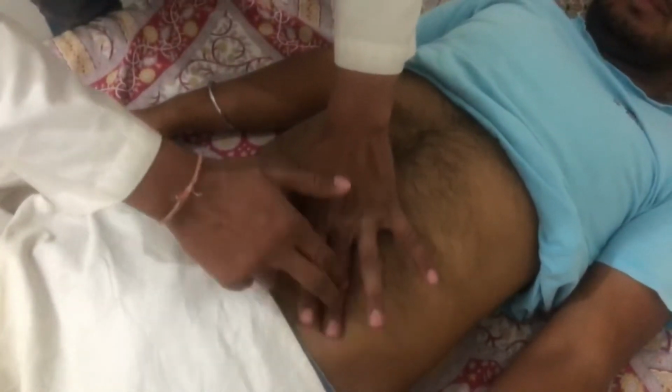Next, lightly percuss the abdomen to assess the distribution of tympany and dullness. Tympany is a high-pitched musical sound that indicates a hollow space filled by air or gas in the stomach. Dullness suggests fluid or underlying organs like the liver.